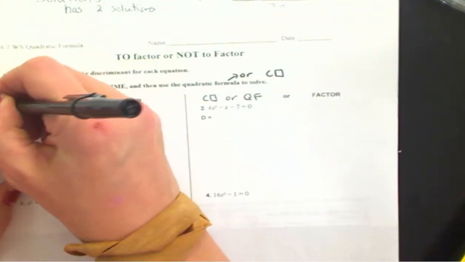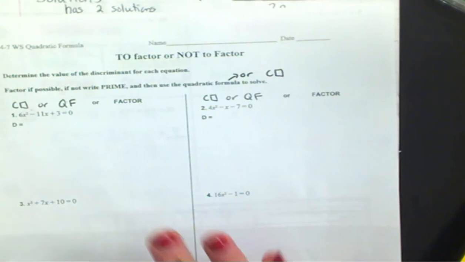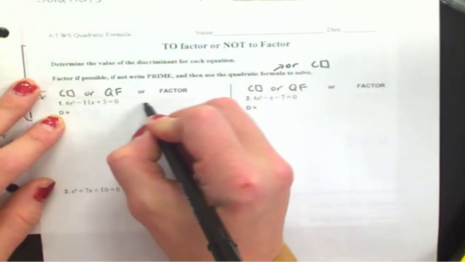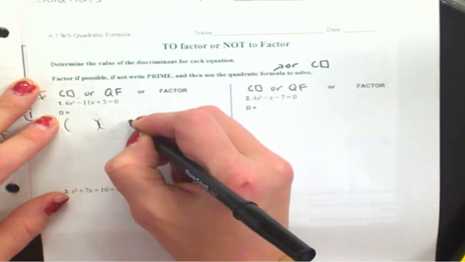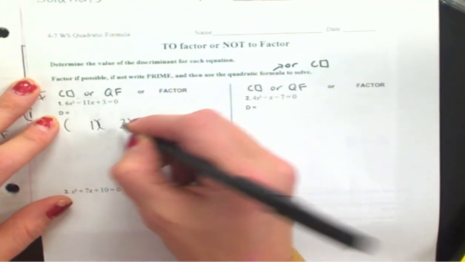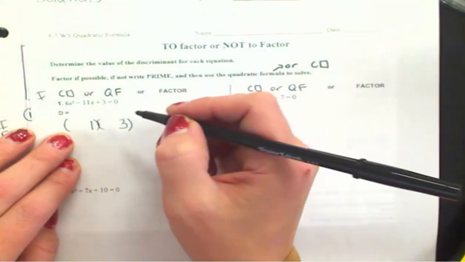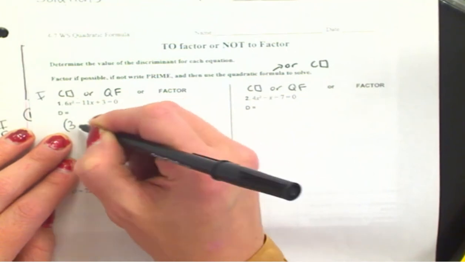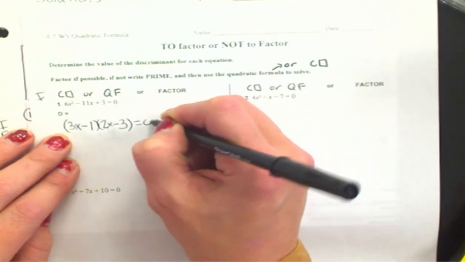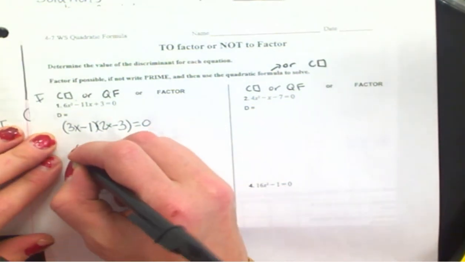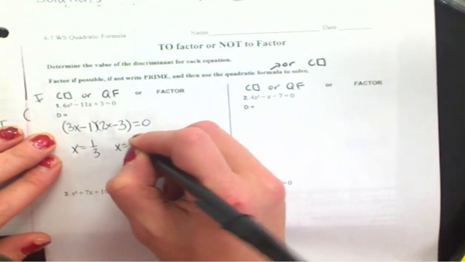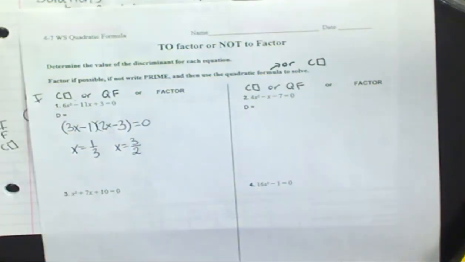Okay, number 1. Now you are isolating, factoring, or completing a square. Try factoring. 1 and 3. 3 and 2. Okay. You're still solving. Isolate, factor, complete the square. Those are your only choices. Okay. X equals 1/3. X equals 3/2. It's not written here, but I want you to classify them.